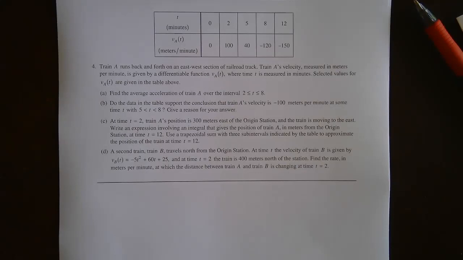So for part A, they want to find the average acceleration of train A over the interval 2 less than or equal to t less than or equal to 8. So average acceleration is the change in velocity over the change in time, okay? It's the slope of a line, okay? So we want to find the slope between 2 and 8 for the velocity function, because that would give you the average acceleration, okay, not the instantaneous acceleration. Okay, so let's go ahead and go to our paper and we'll do that.